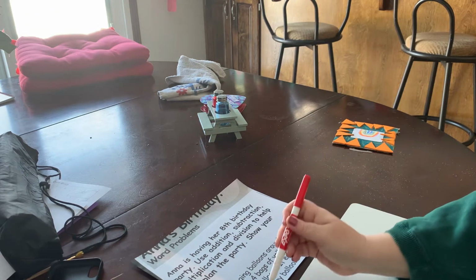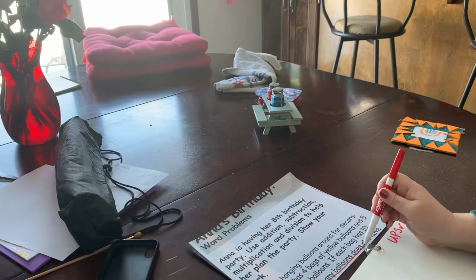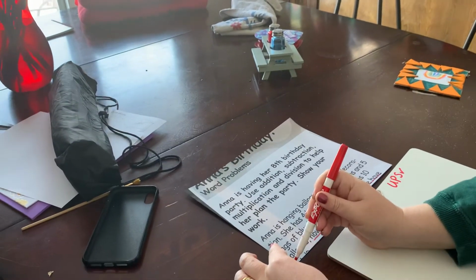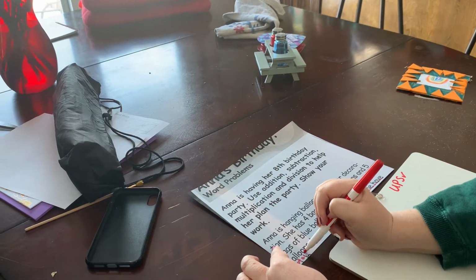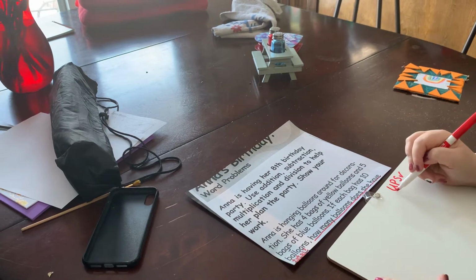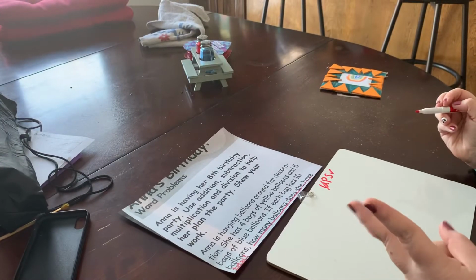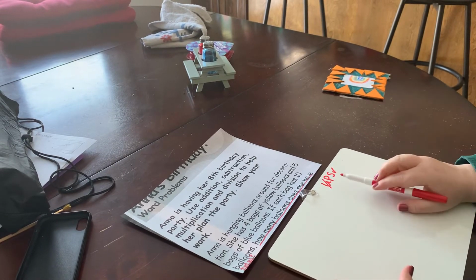So what is my question word? I'm going to underline how many balloons does she have, and I know that this word is total, so I'm just going to write it here for you, question mark, and I'm going to underline the rest of that. Okay, so I've done the U. I've read it 2 times. I think I understand the problem, and I underlined my question. Okay, now I need to make a plan.